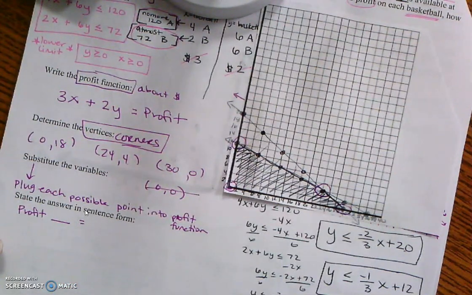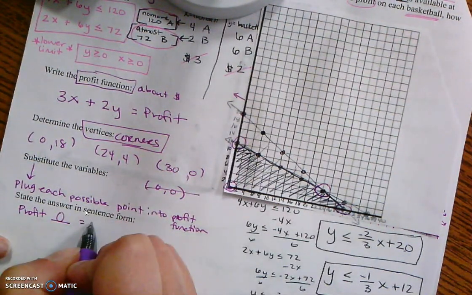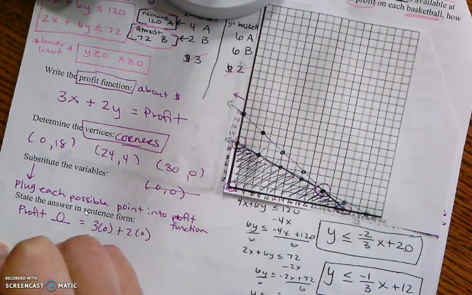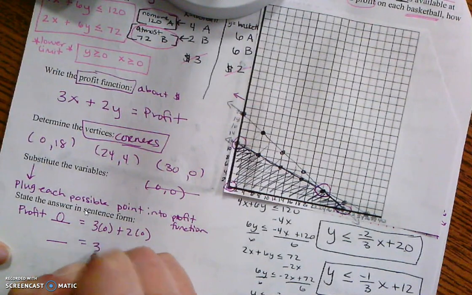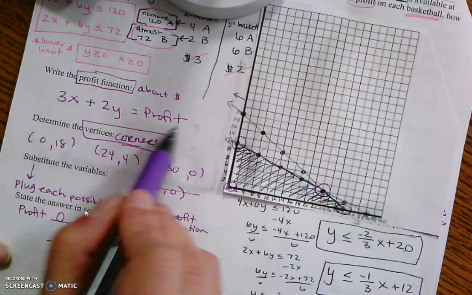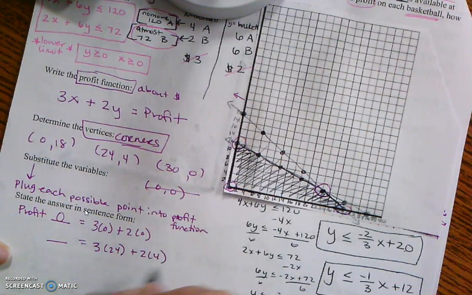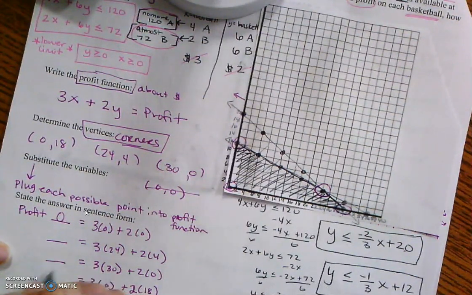So I don't ever actually plug that one in, because a profit of 0 would be 3 times 0 plus 2 times 0. So I'm going to plug each one of these into my profit function, which is right here from above, putting the x in the x place and the y in the y place. And then I'm going to compare which one of these is going to give me the most money. So if you plug these in, you should get, hold on, let me get my calculator.